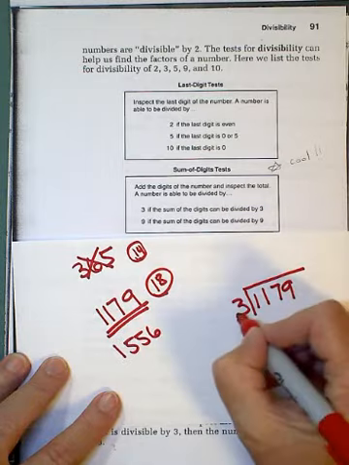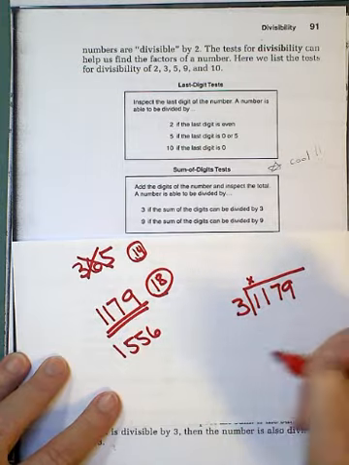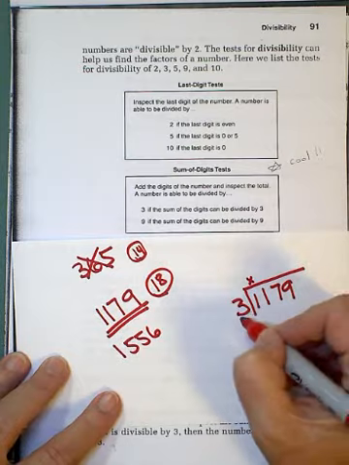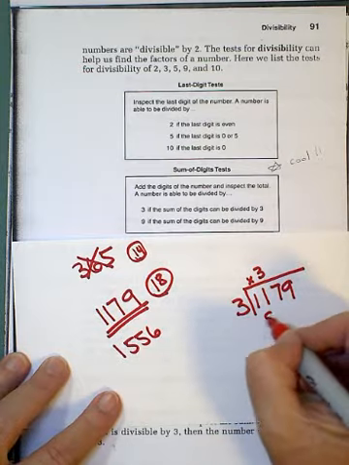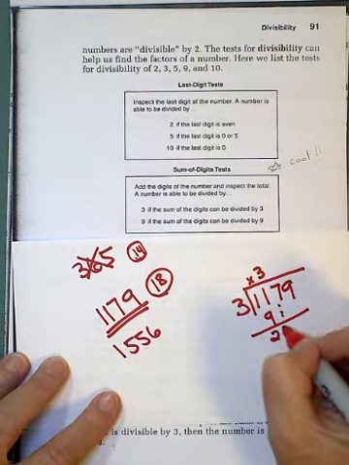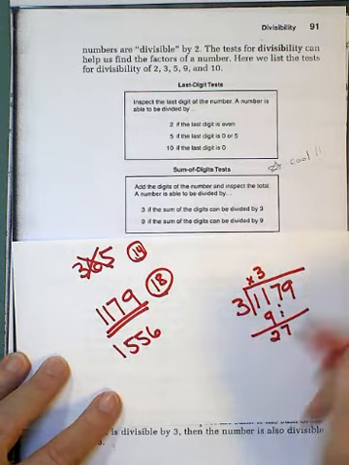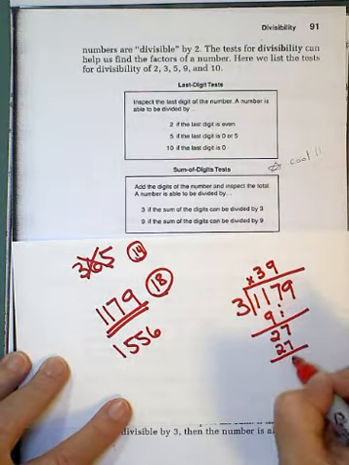Three does not go into 1. I'll put a little X just to keep that spot filled. 3 goes into 11 3 times. 3 times 3 is 9. The difference here is 2, and we bring down the 7. 3 goes into 27 9 times. We multiply, we subtract, we bring down.